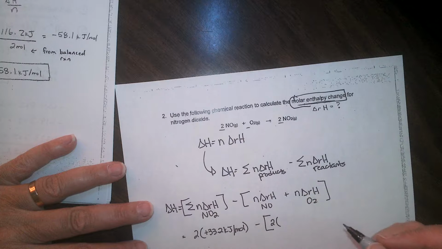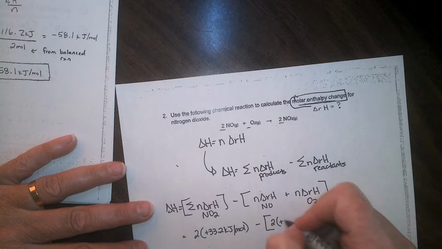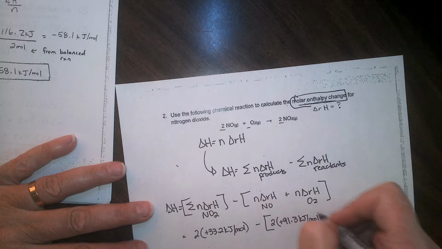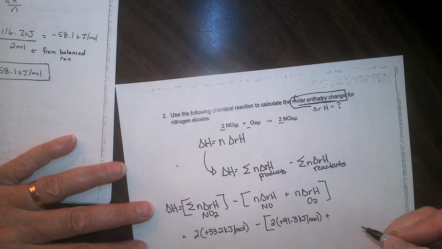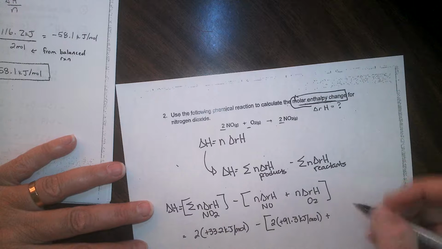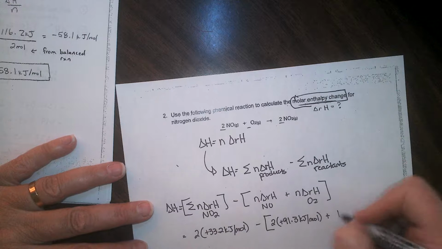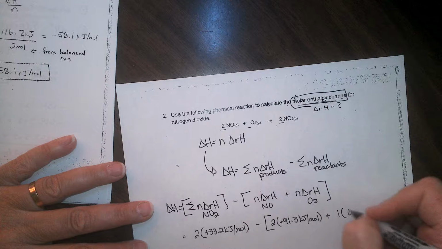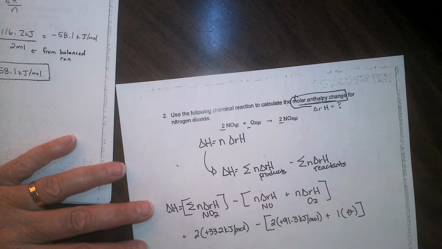And what's the delta HF for that? 33.2, yeah. Okay, how many moles of oxygen are in this equation? What's the molar enthalpy for oxygen? Perfect.